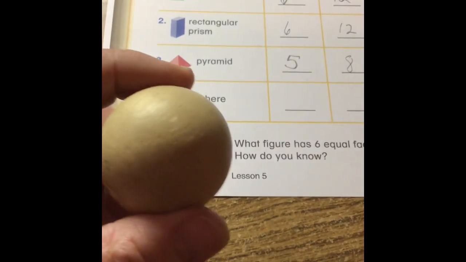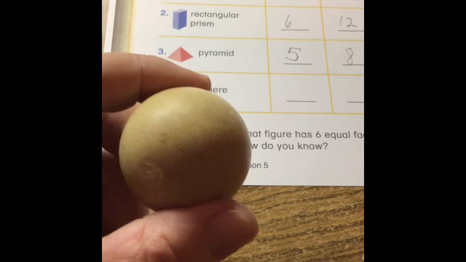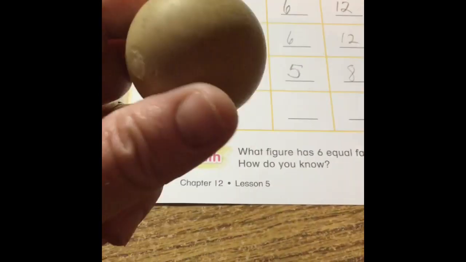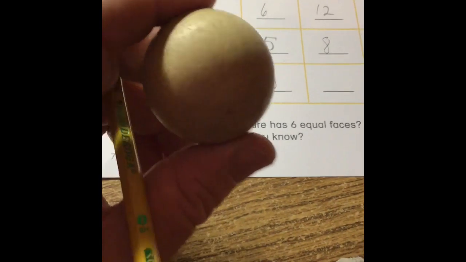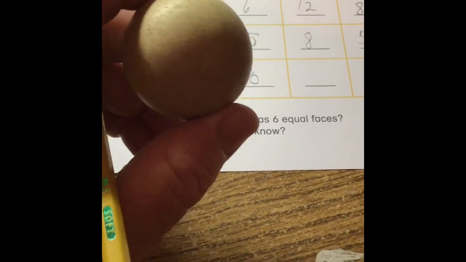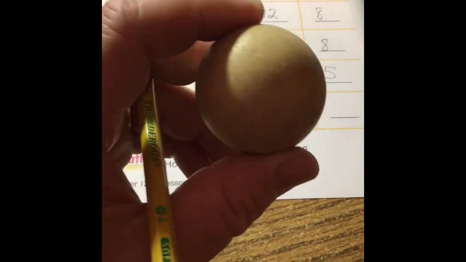And then last but not least, let's take the sphere. Do you see any flat surfaces on this, any faces? It's round, so no, there aren't any faces. And if it doesn't have any faces, I don't see any edges, I don't see any straight lines, and I don't see any vertex points. So on this, it's 0 faces, 0 edges, and 0 vertices.